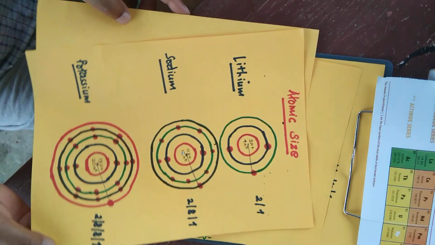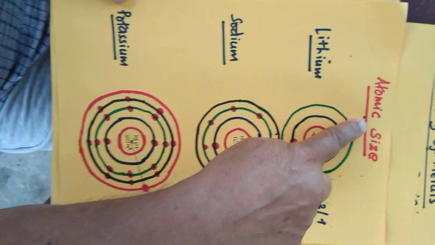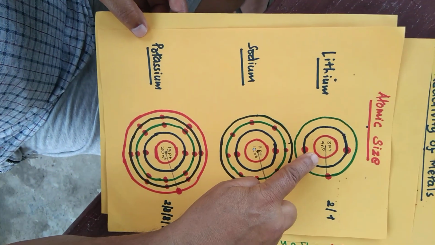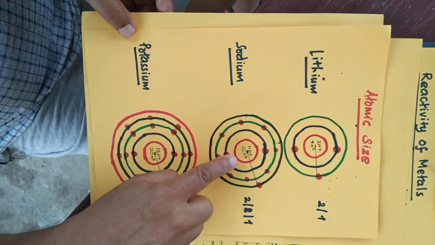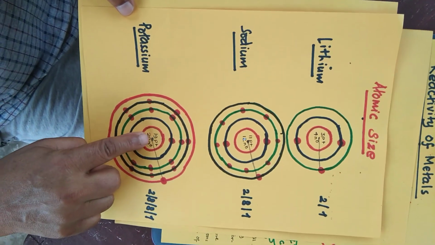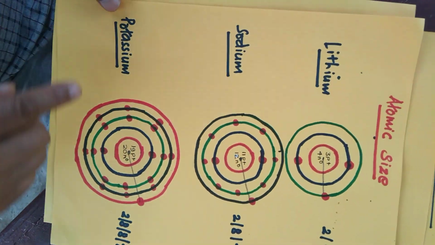I will show you another chart also. You see how the atomic size occurs, the atomic size of lithium, sodium and potassium. This is the nucleus, first shell, second shell. Nucleus, first shell, second shell, third shell. Nucleus, first shell, second shell, third shell and fourth shell in potassium.